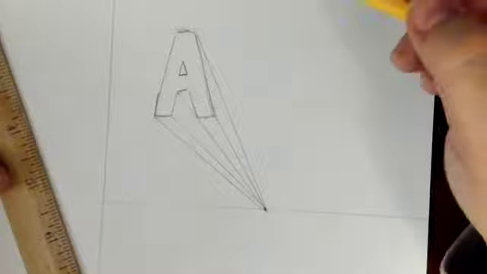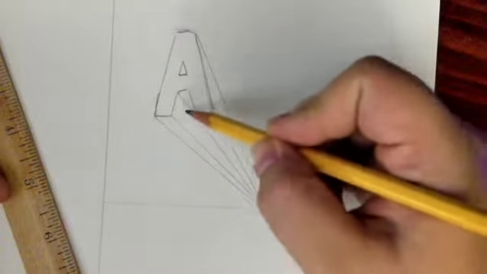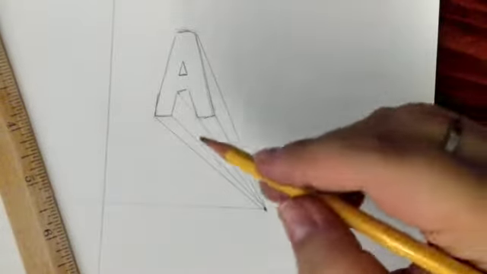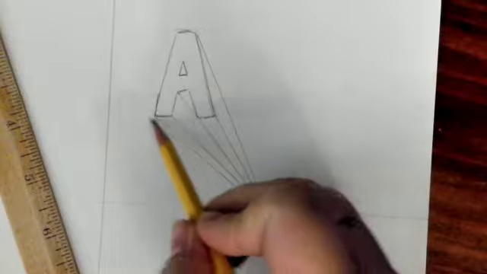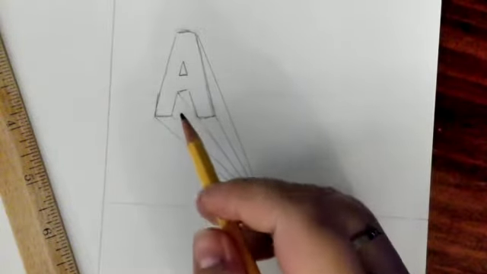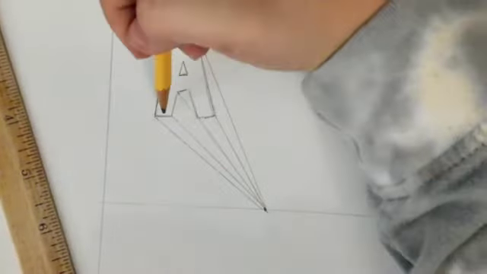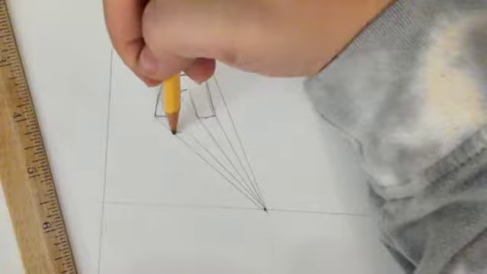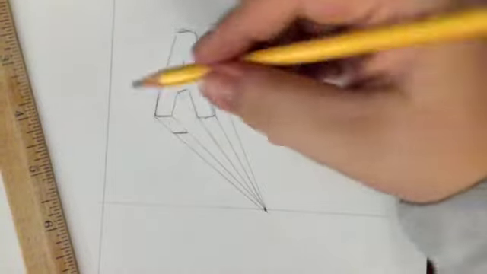But just like our cube yesterday, we are going to go ahead and kind of cut it off and make it like an actual block letter and not a letter that goes on forever. So just like our cubes, remember whenever we drew the back side of the cube, we had to draw it parallel to the edge. So this bottom part of this A right here we're going to draw a line that's parallel right there.